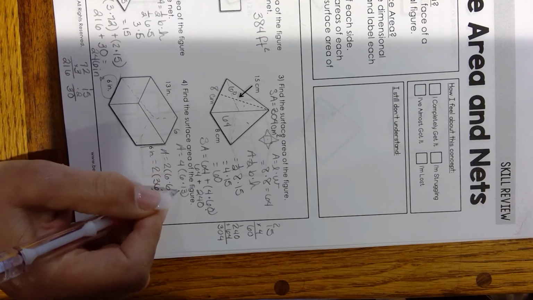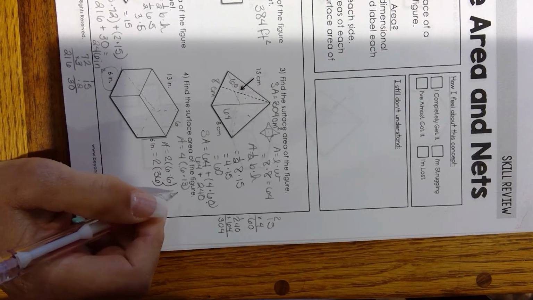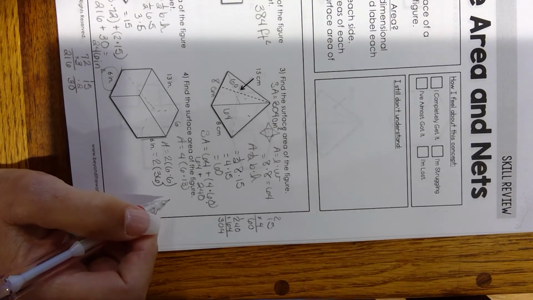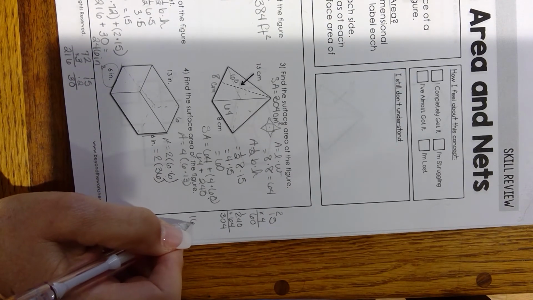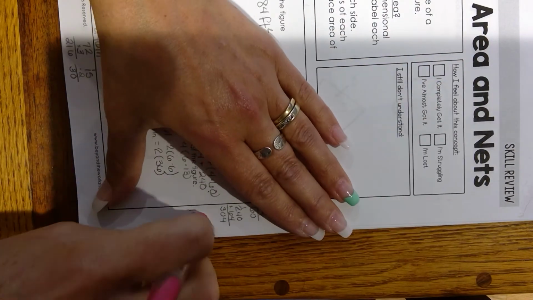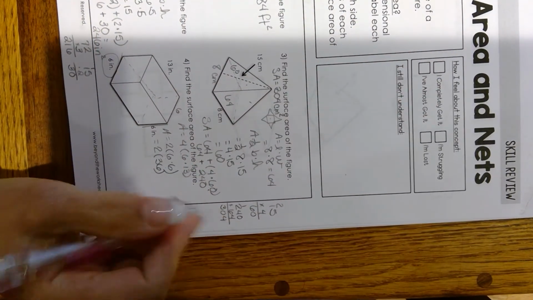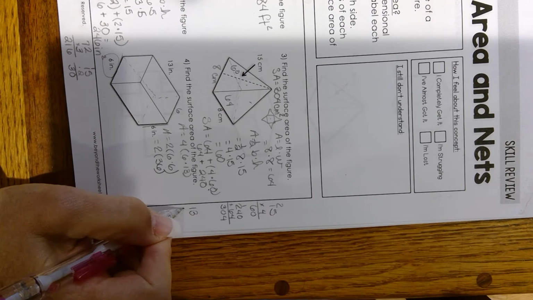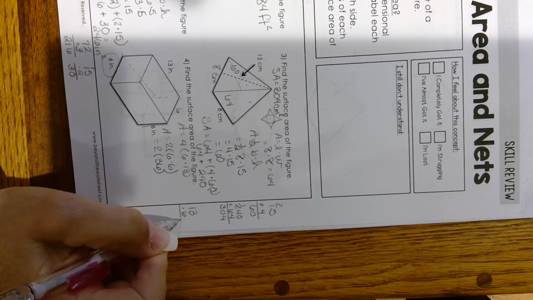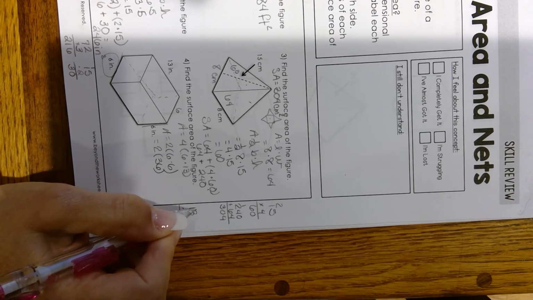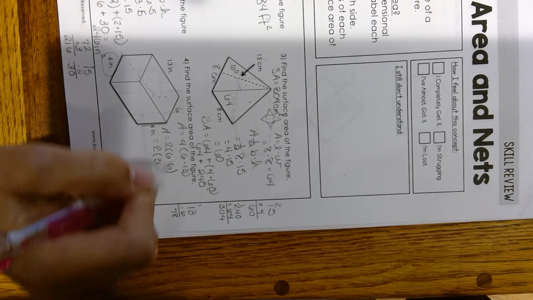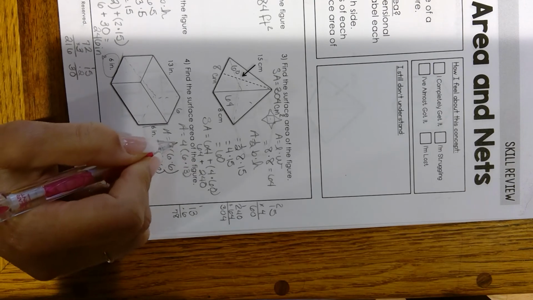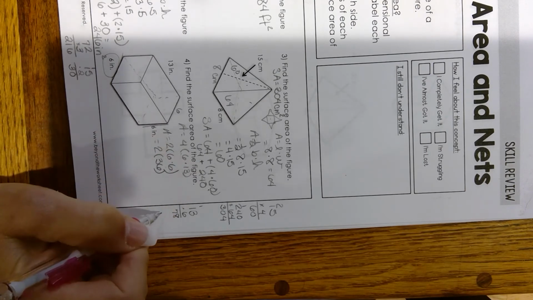This one, 6 times 13, I don't know, so I'm going to go ahead and figure that out. Uh-oh, let's try this again. 13 times 6. So 6 times 3 is 18, carry the 1, 6, so this is 78. Now I have to figure out how much that is multiplied by 4 for each side.